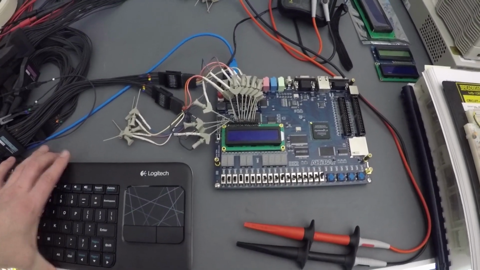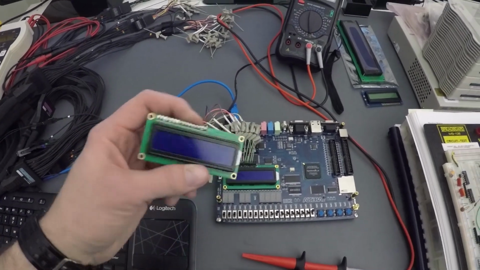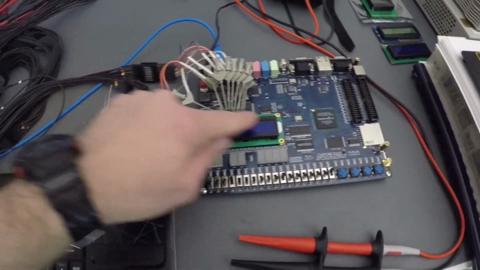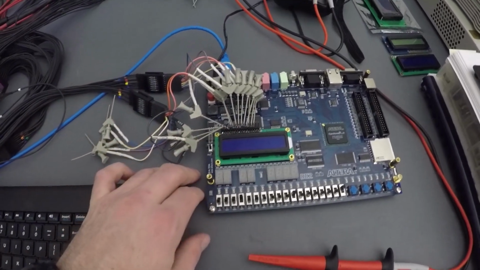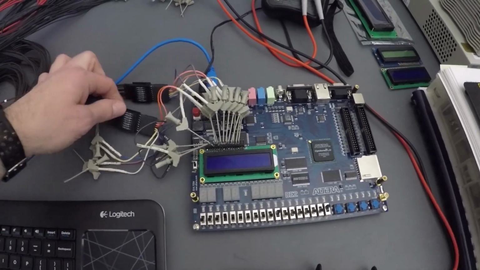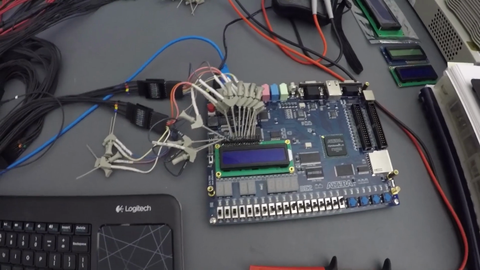That's the LCD display that we're discussing here. And what I've done is I've soldered on a header here for us to connect to, and it allows me to interface my probes from the logic analyzer comfortably.